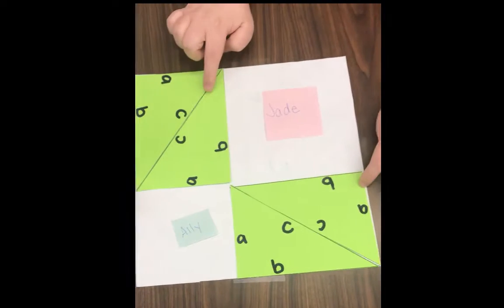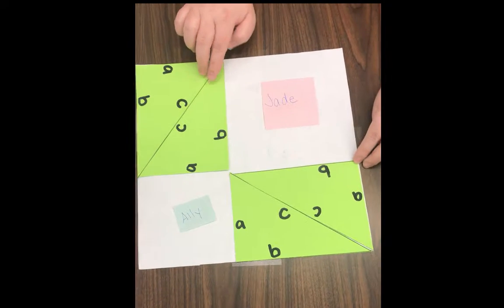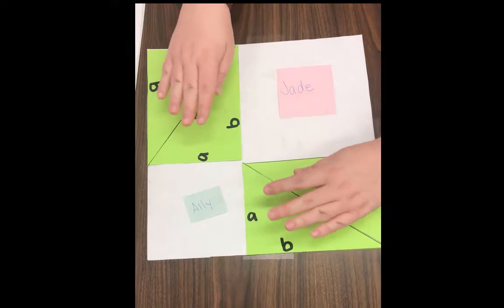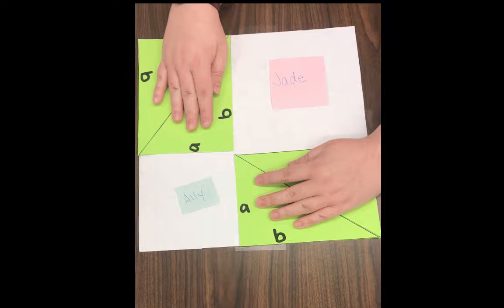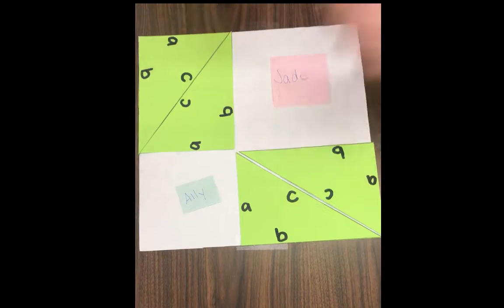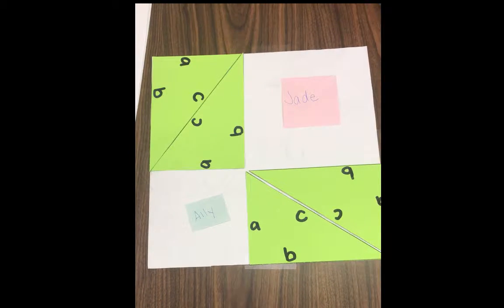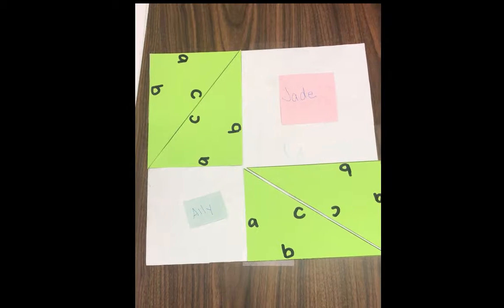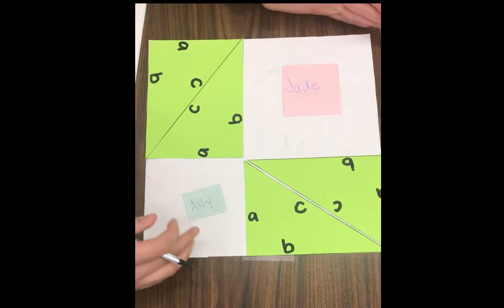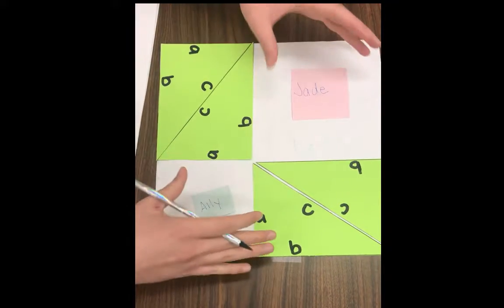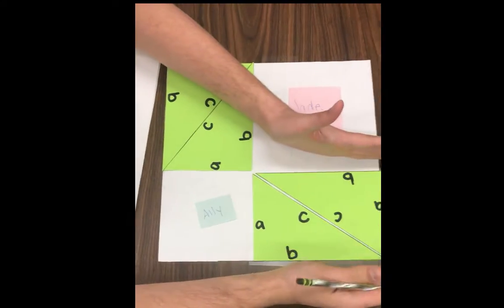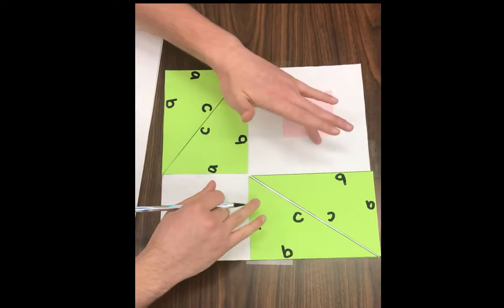Oh, I have a question, Christine. You're using the same green triangles as I am? I am. Okay, so they're still gonna take up the same amount of area on the original quilt square, right? I didn't change. What do you think about that, Jacob? Well, I can see it because I'm using the same exact triangles to make the different kinds of squares.